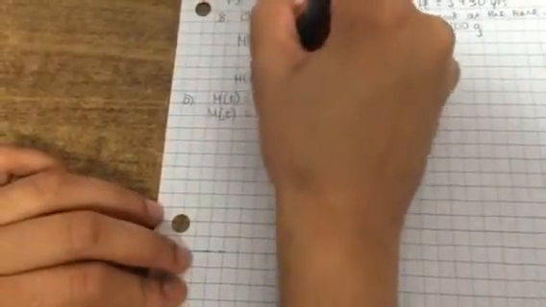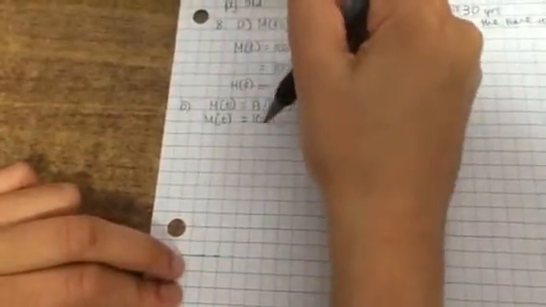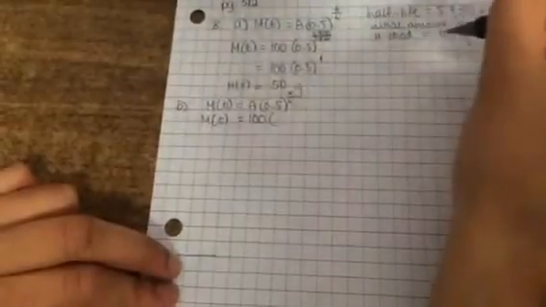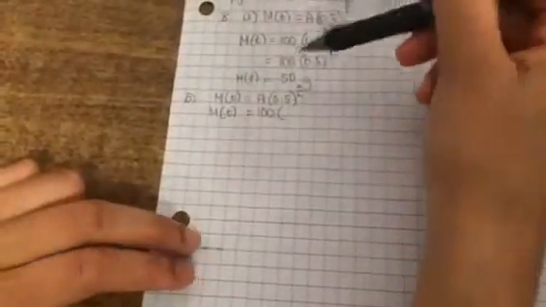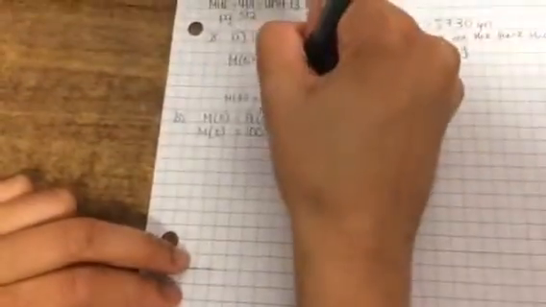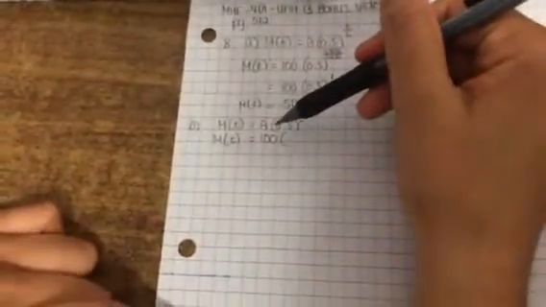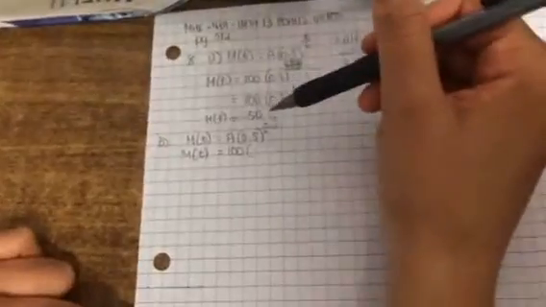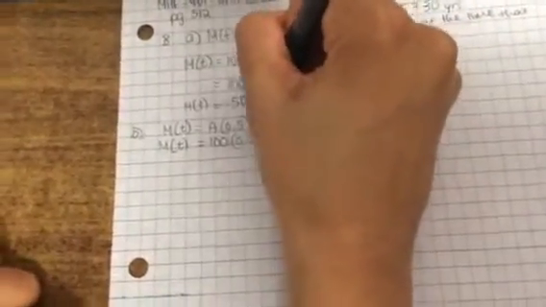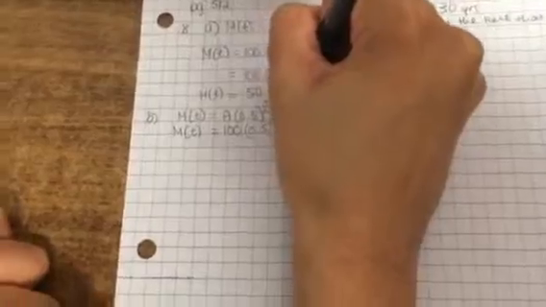So M of T is equal to 100, because 100 is our A value in this question, since that was how much carbon-14 the plant had when it died, times 1/2 to the power of T over 5,730.